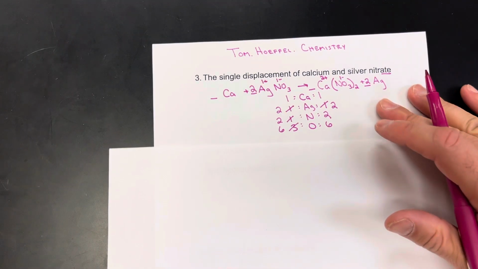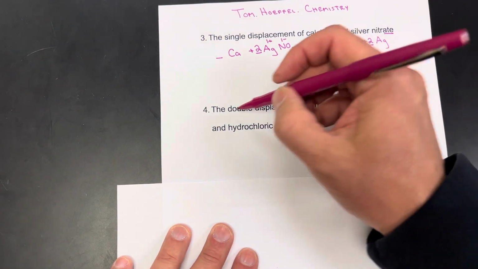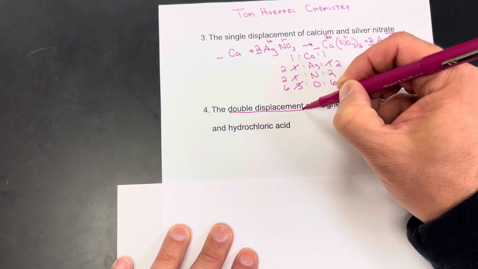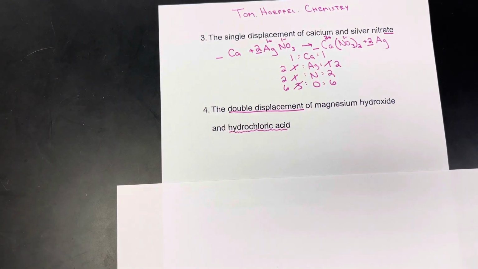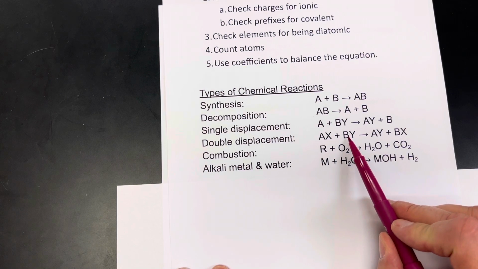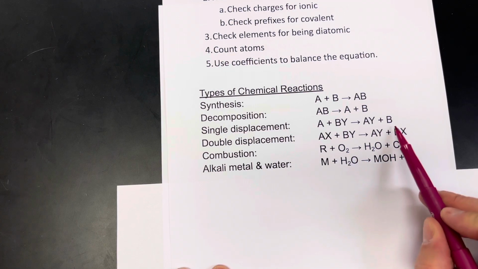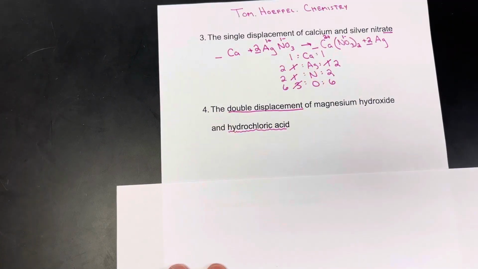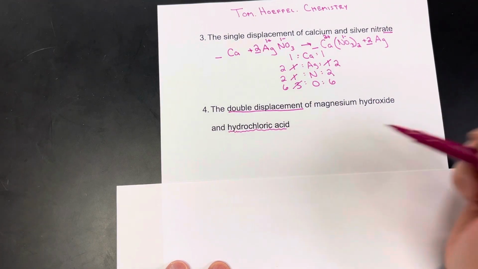Double displacement is next, and I even ramped up the problem a little bit more. So I have double displacement here, and the reason why I think this one's going to be a little bit more challenging is because some students have a hard time with writing the formula for hydrochloric acid. So let's take a look at what double displacement means. In this case, A and B are switching spots. So A is going to hook up with the Y, and then B is going to hook up with the X.